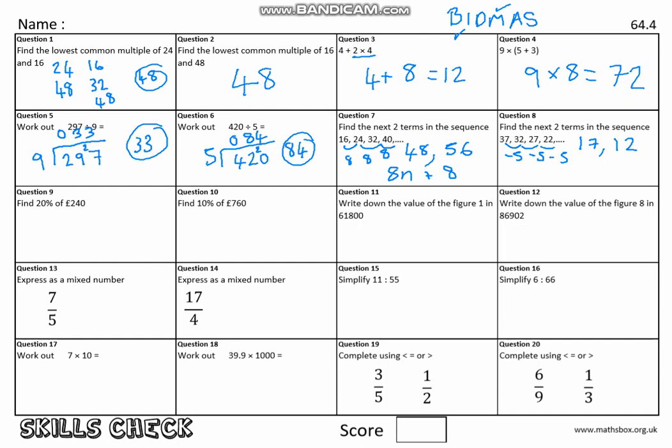So, on to question 9. It says find 20% of £240. So first of all, we're going to find 10%. To find 10% of something, all you do is divide by 10, so you can just take off that 0. So 10% equals £24. And then to find 20%, all we have to do is double it. So we would have 48 as our answer there.